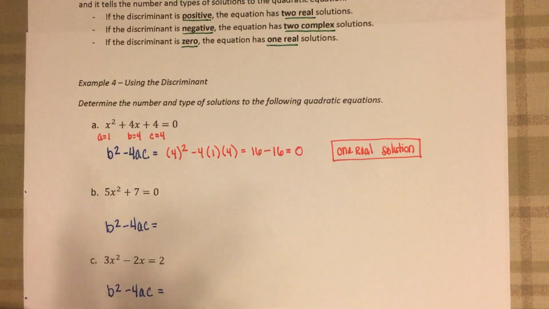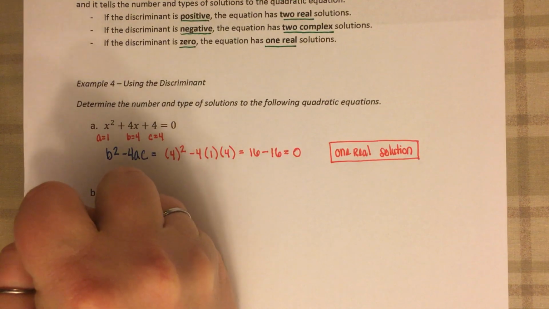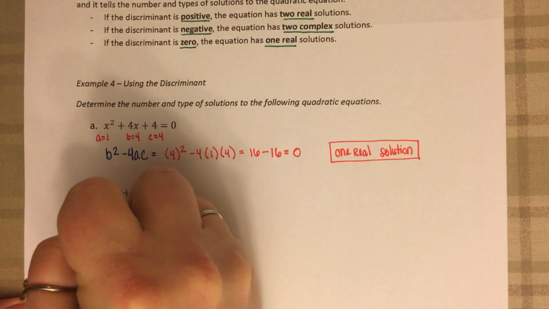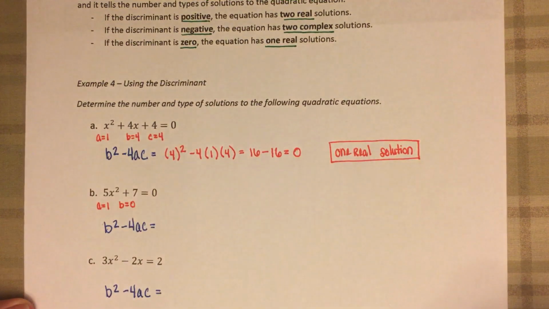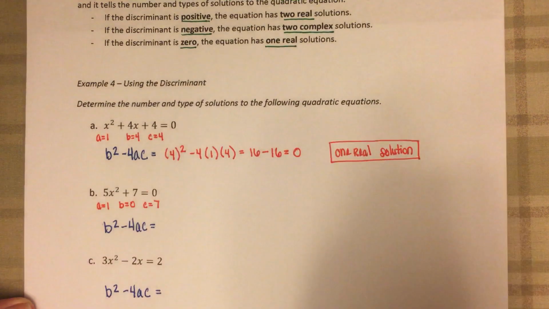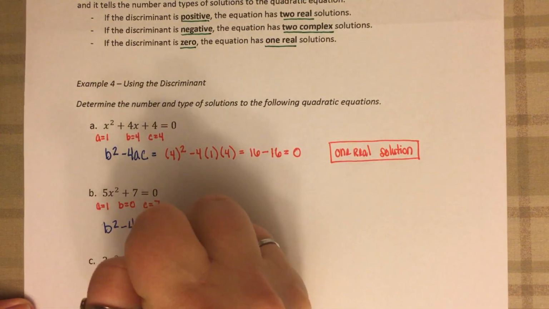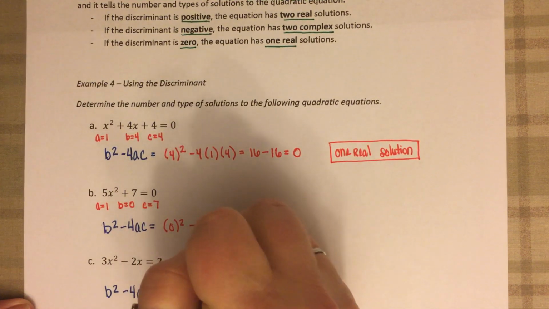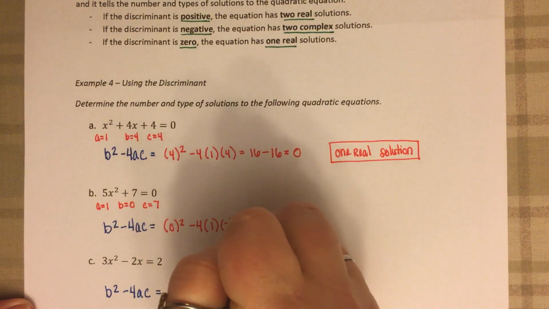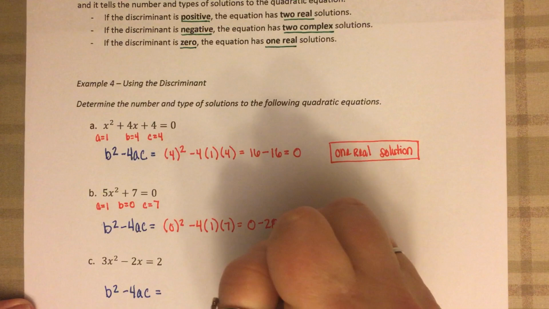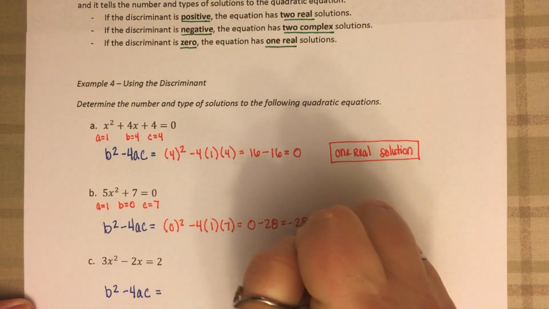All right, so for b, right, our coefficient of x squared is our a, so a is equal to 1. We're missing our x term, so that means our b is equal to 0, and our plain number is our constant, our c is equal to 7. So we're going to plug everything in. b is 0, so 0 squared minus 4 times 1 times 7. 0 squared is 0 minus 28 is going to give us a negative 28.